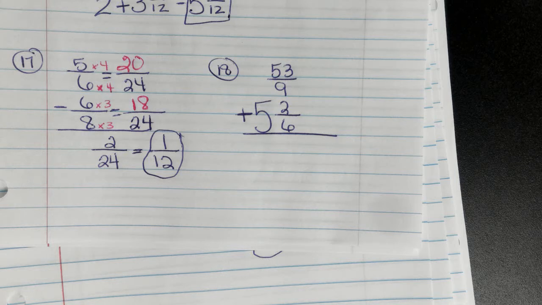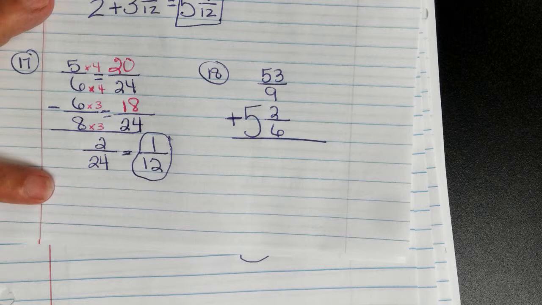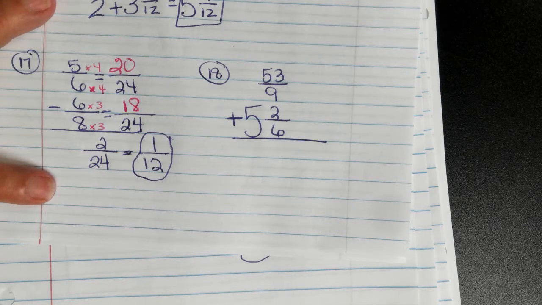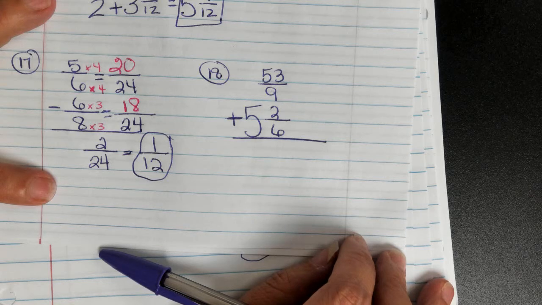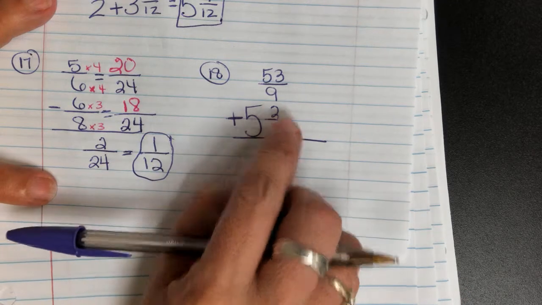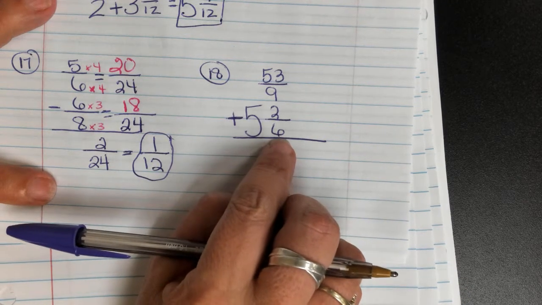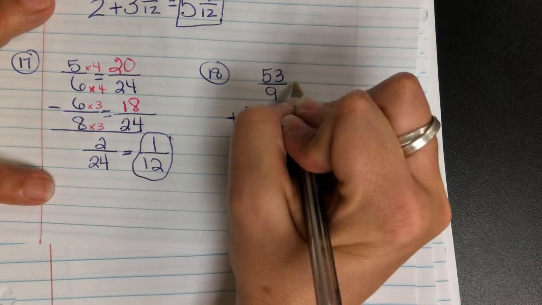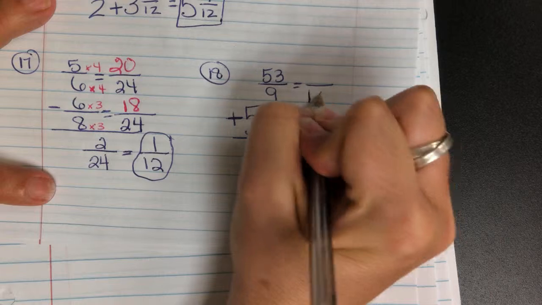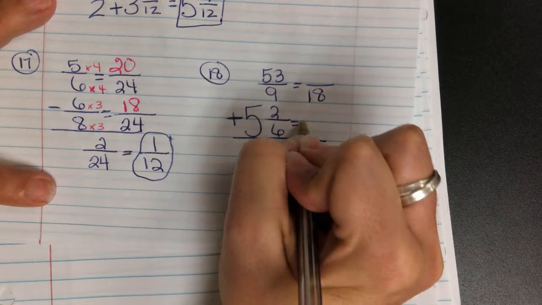But what's an easier number than 54 for 6 and 9? Count by 9s. 9, 18. Yeah, 6 times 3 is 18. We just forget about that one. So, if you're working on this one, I would use 18.